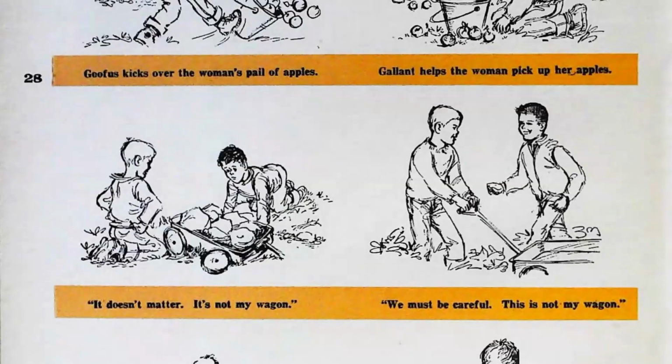So you see the two boys playing and they broke the wagon and Goofus says, "It doesn't matter. It's not my wagon." And little children were taught that's bad. You don't want to be like Goofus. You want to be like Gallant on the right side there going, "We must be careful.